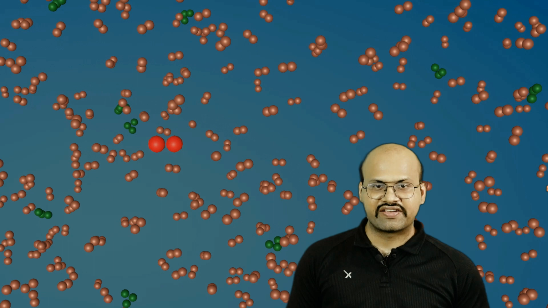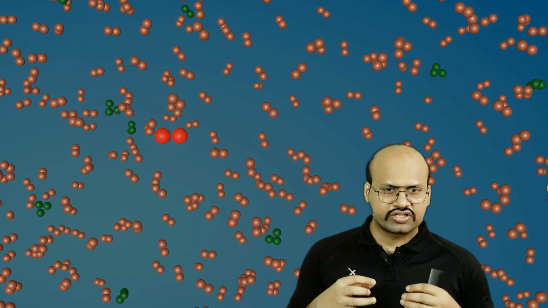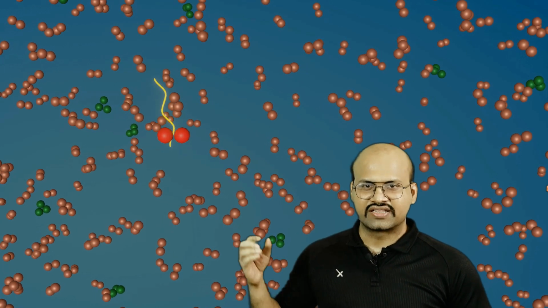Here we can see the atmosphere in the stratosphere. The red molecules are oxygen and the green molecules represent ozone. The yellow lines indicate the UV rays coming from the sun. We can see that the concentration of oxygen is much larger compared to the concentration of ozone. These UV rays from the sun are very energetic and may collide with oxygen molecules in the stratosphere, but the oxygen-oxygen bond is very strong, so it does not break quickly. But every now and then an energetic photon will break this oxygen-oxygen bond.